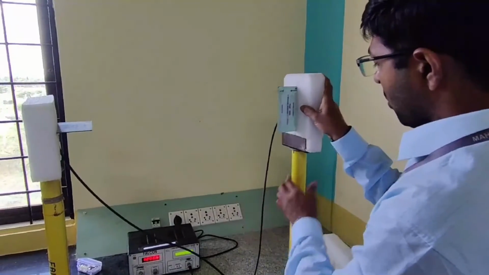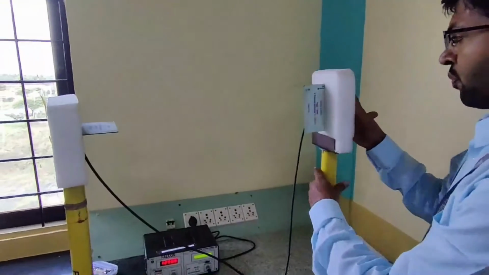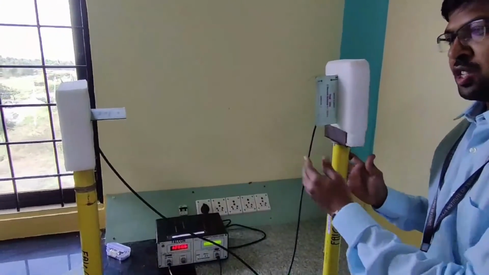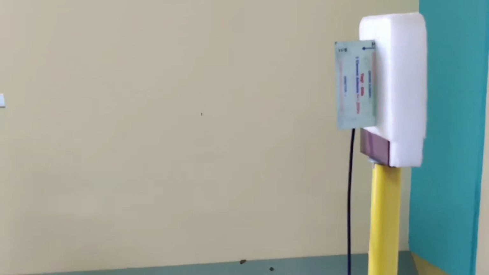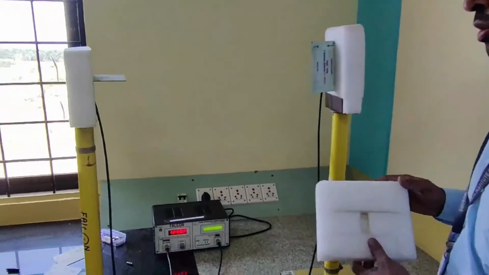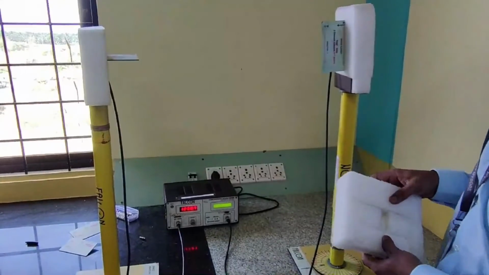In this way you have to fix the antenna. This is for H field measurement, or theta H. So coming back to the theta E measurement, I will explain the procedure.